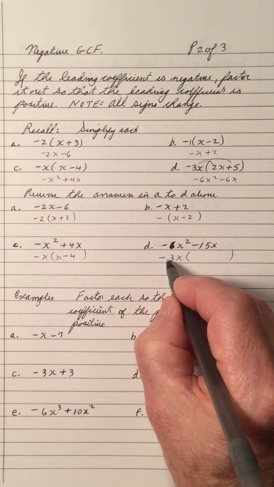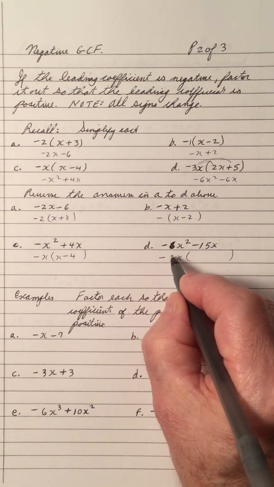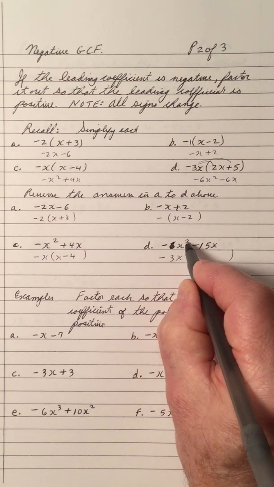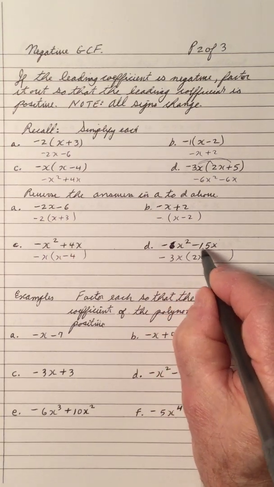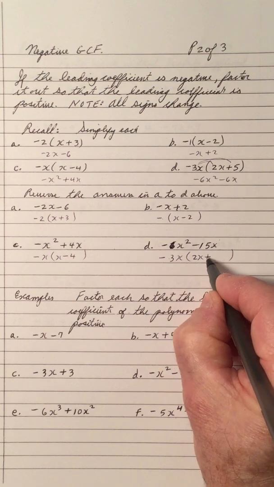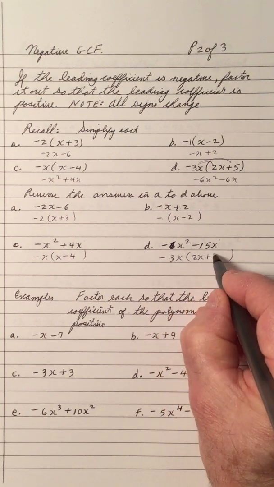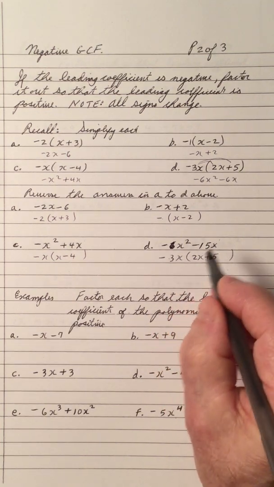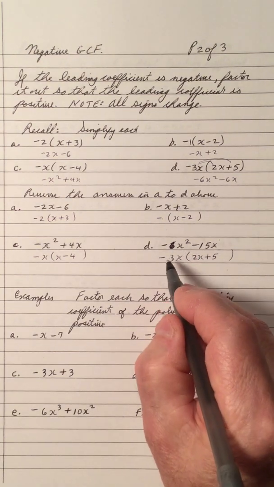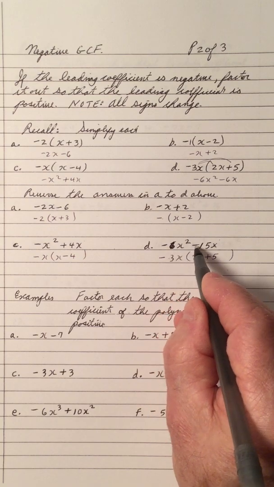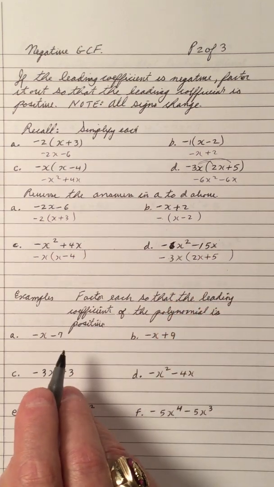So negative divided by negative is positive x squared, 6 divided by 3 is 2, and x squared divided by x is x. And negative divided by negative is a positive. 15 divided by 3 is 5. And I don't need any x's. So notice, that's a negative leading coefficient, so I'll take the negative out, changing these signs to a plus and a plus.